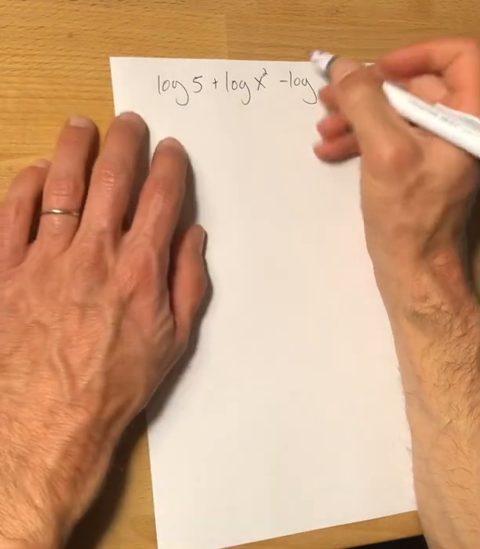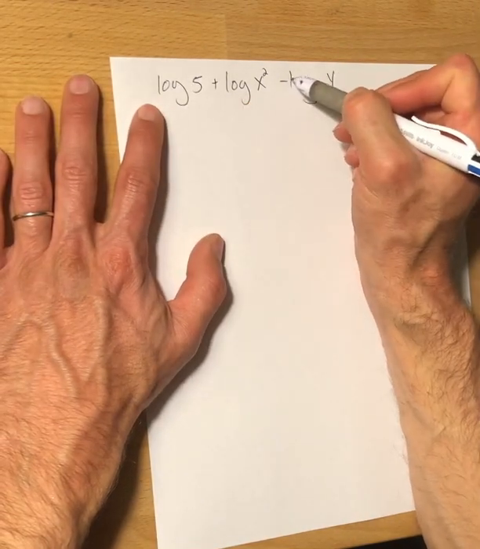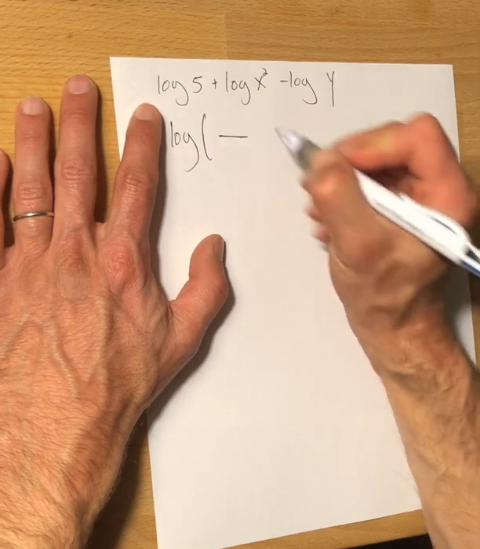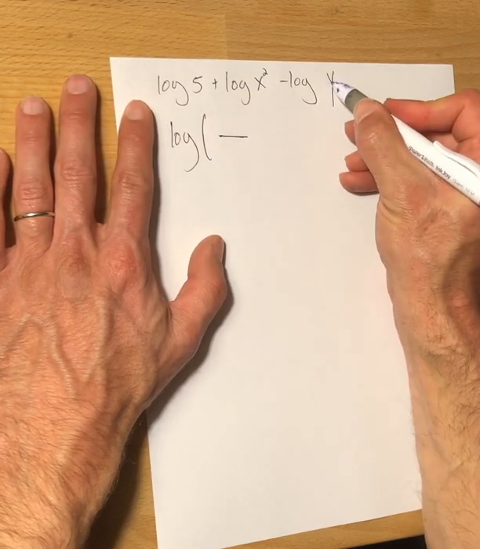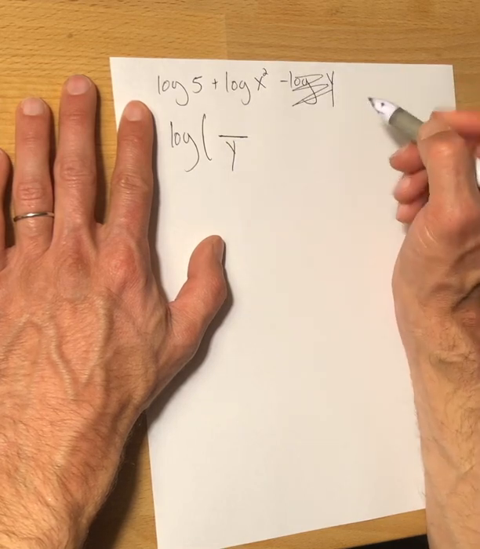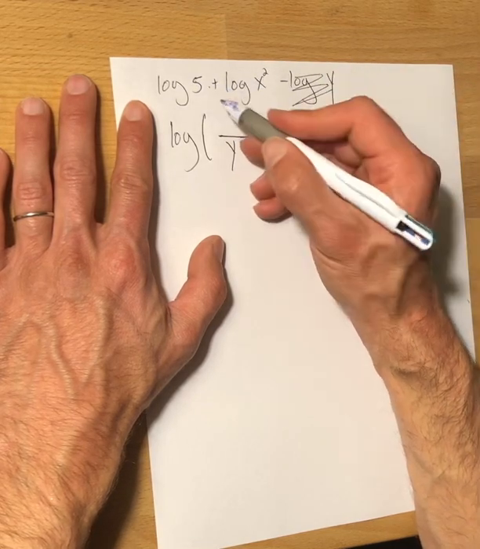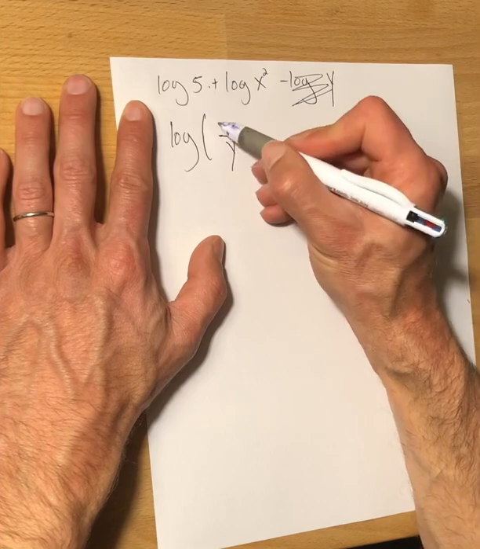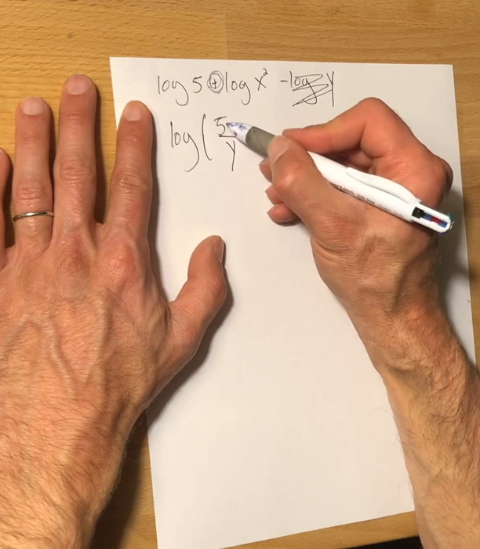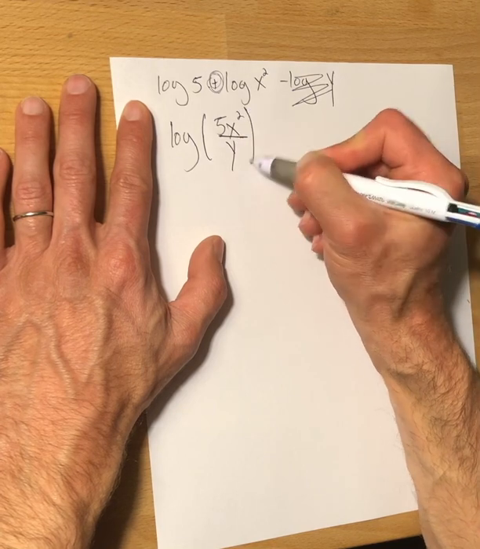The next thing I would do is, I have positive logs and I have a negative log. So I know that I'm going to have a fraction. My negative log is going to go on the bottom. I'm going to get rid of that. These two are positive, so they're going to go on top. But remember, when I add, it's the same thing as multiplying. Boom. There you go.